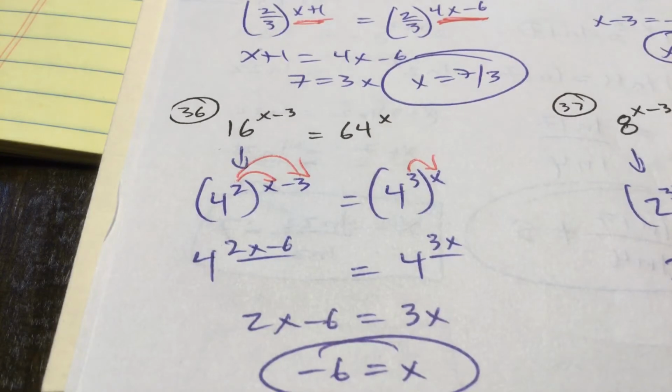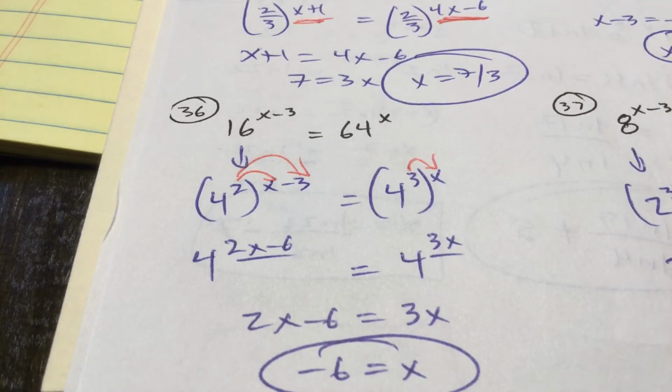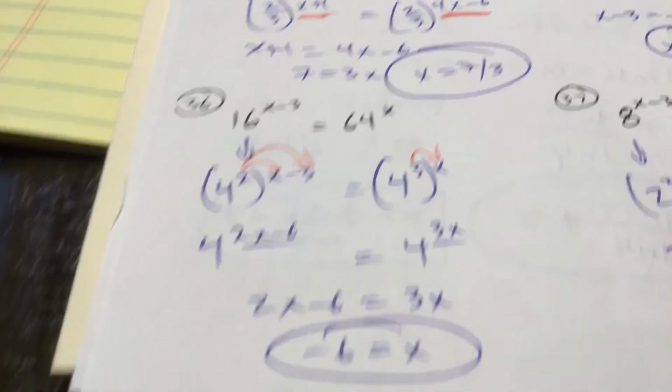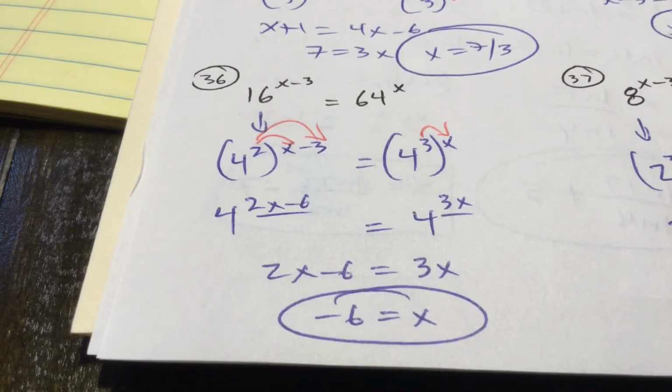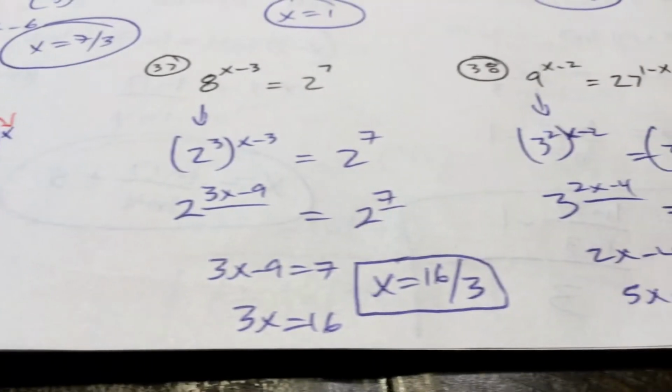This is 4 to the 3x. 2x minus 6 equals 3x. Here, x is negative 6. All right.